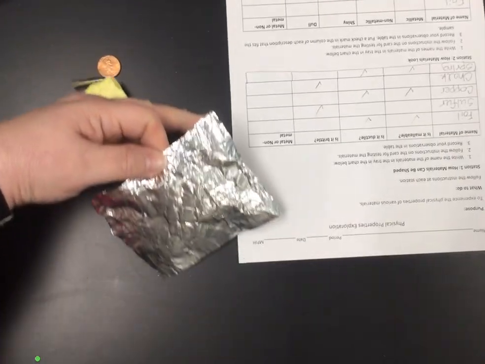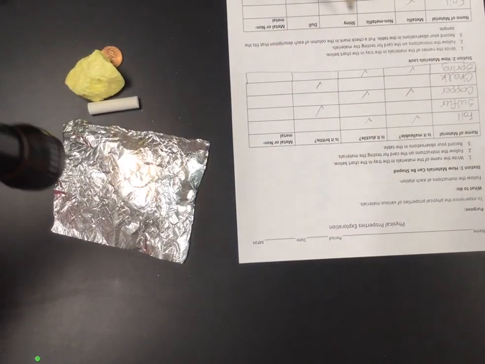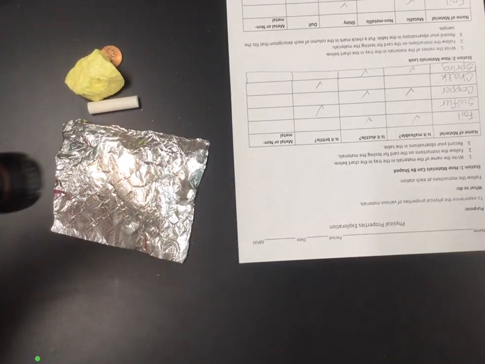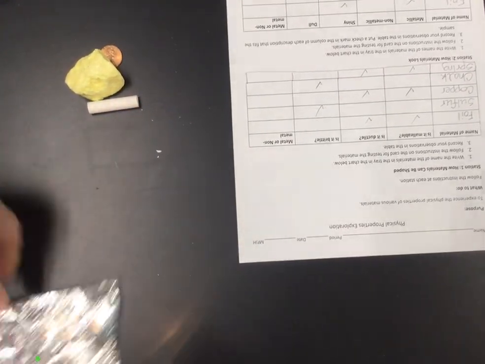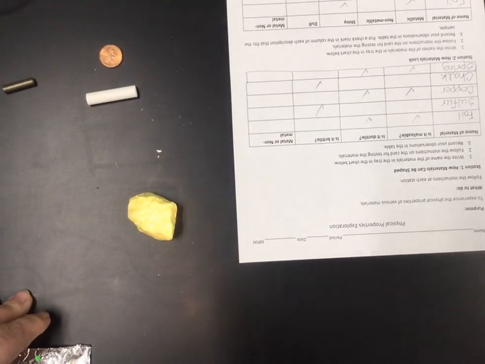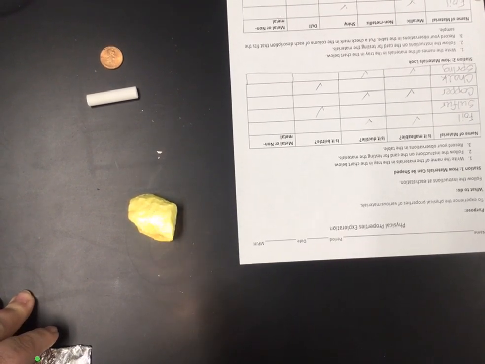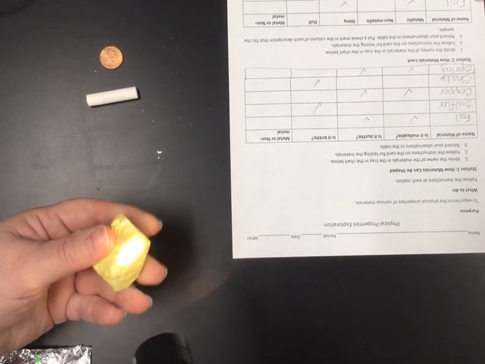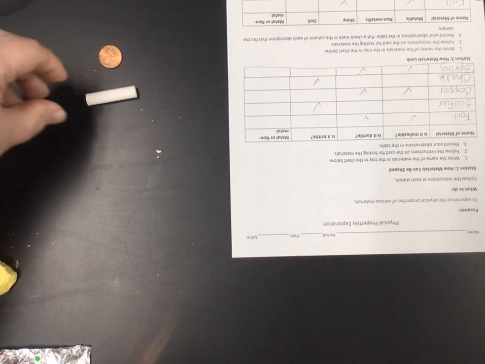Okay, so the first one is the foil. Let me make sure you can see this. You can already see it's shiny because even without the flashlight, you can see the shine from the lights in the classroom. Metallic means it looks like a metal. Next thing is the sulfur. You can see the sulfur reflects a little bit of light, but it's not nearly as shiny as the metal. So I would probably call that dull. If you were seeing it in person, I think you would.